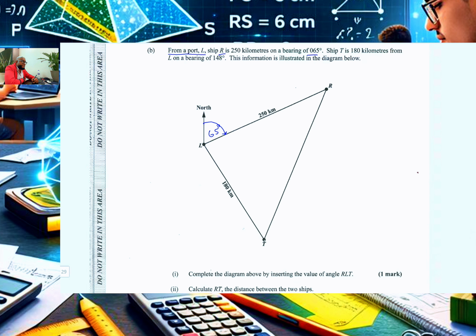Ship T, look, ship T down here, is 180 kilometers from L on a bearing of 148 degrees. What's the most important thing about our bearing? Where you are coming from. Where? L, same L, right? And the bearing is 148 degrees. So you start at the north line that is located at L, and which direction do we go? Clockwise or anti-clockwise? Always go clockwise for our bearing. So you're going round and you're going straight to the line that goes from L to T. Everybody see? That bearing is how many degrees? 148 degrees.